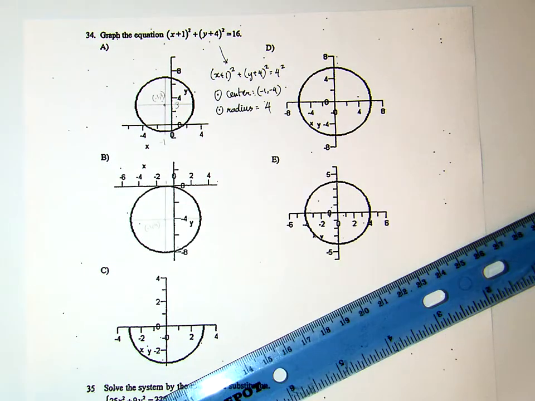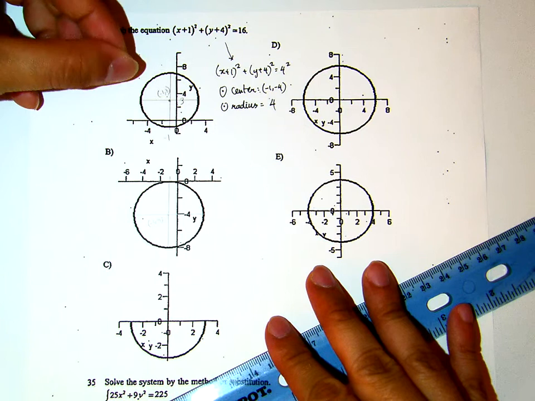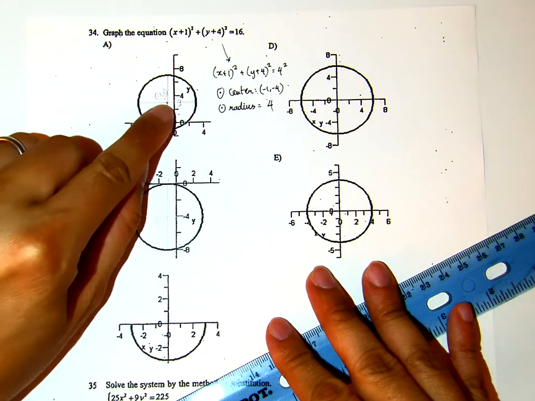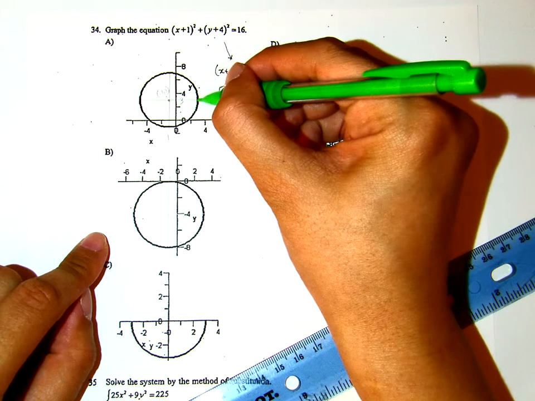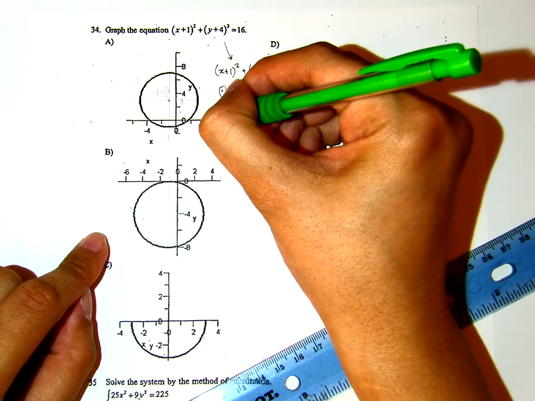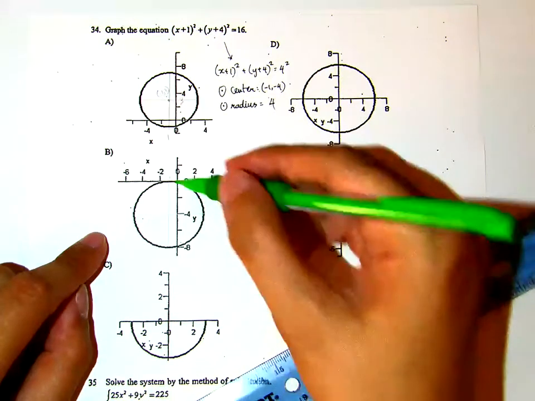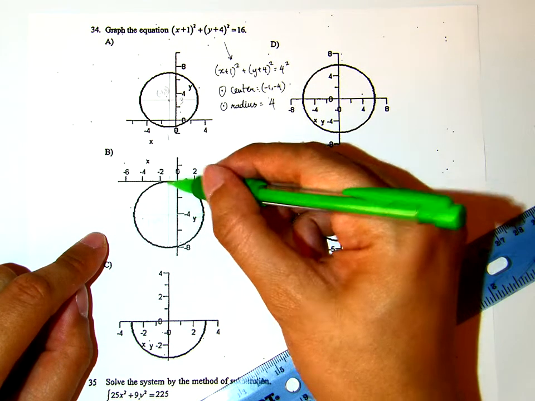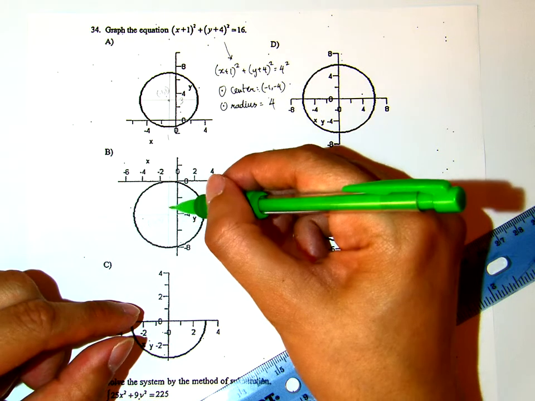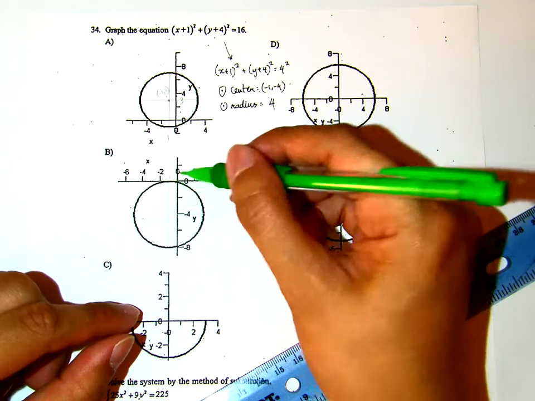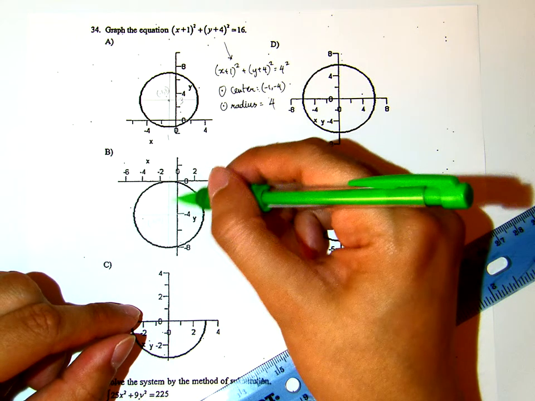Now the radius is 4 though. The one here, from this point to that point, negative 1 go to the right gives me 3, so the radius is 4 also. But here, this is negative 4 and it touched the x-axis, so this must be 4 here, right?